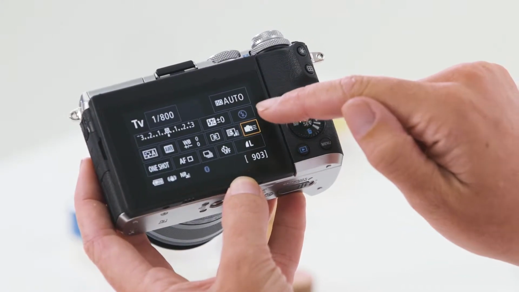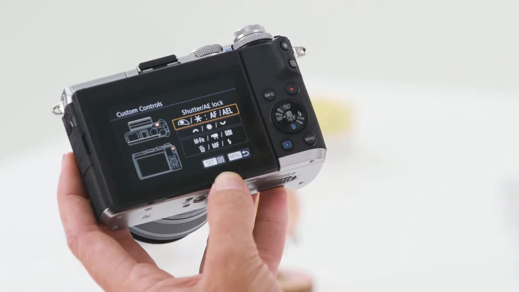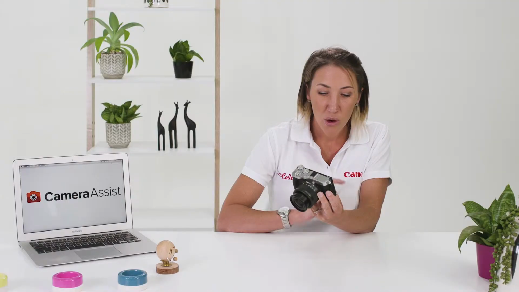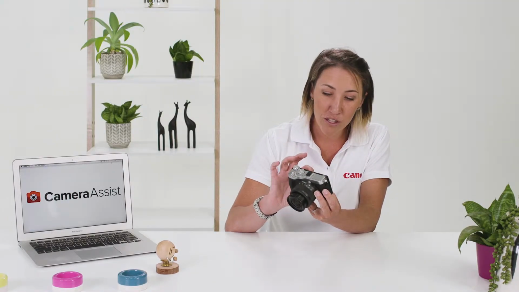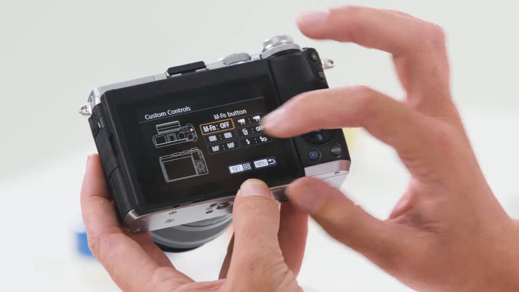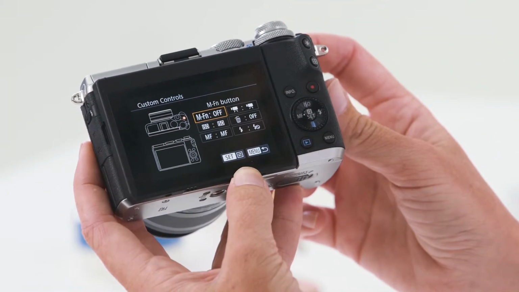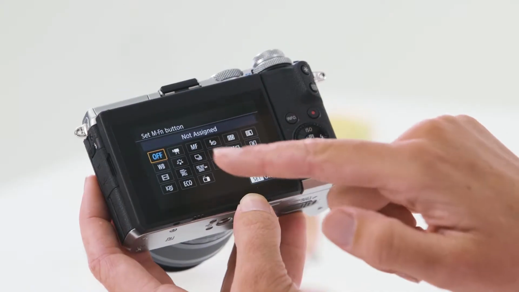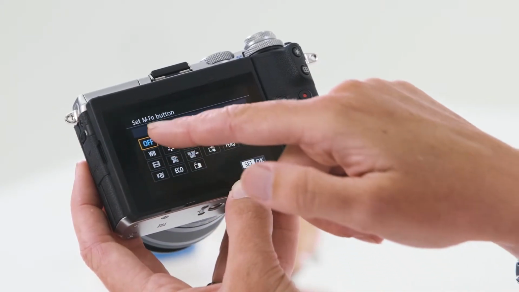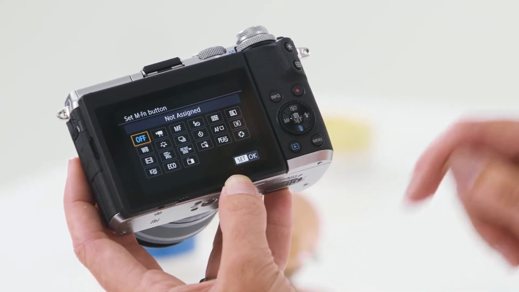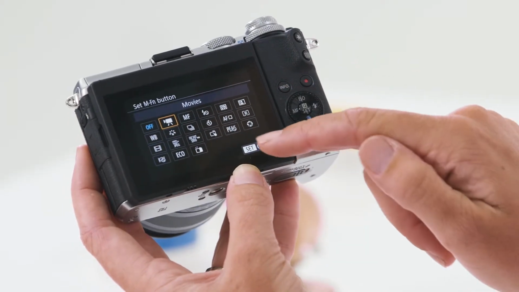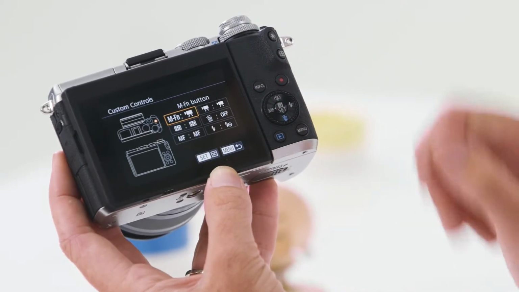Now, if you would like to assign a different feature to one of the buttons within the camera, you need to do this within the camera's custom controls. To do that, press this little button here on the back of the screen, and you'll notice the custom control menu pops up. Within this menu, you have a bunch of different options that you can do. For example, if I wanted to change this MFN button on the top of the camera to say, record a movie, I can do that here. So I simply select the MF button, and I have a variety of different options that I can assign to that button. So I'm gonna select movies. When you're ready, press the set button to lock that in.